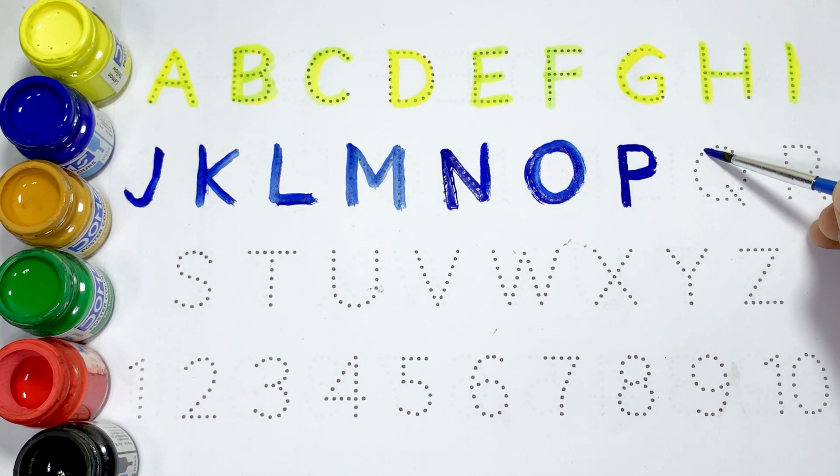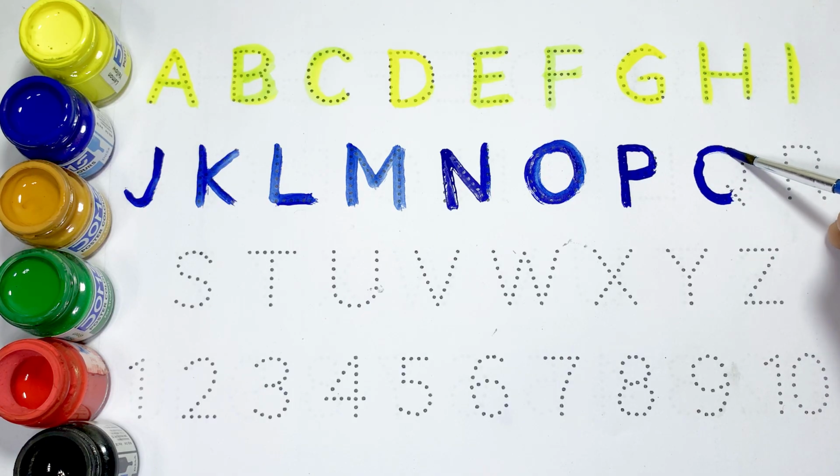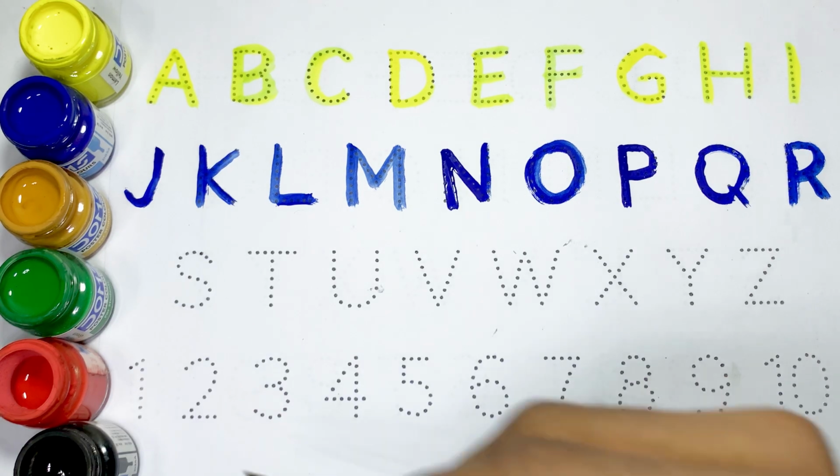P for parrot. Q for queen. R for rose. So kids, now I draw S and use yellow ochre color.